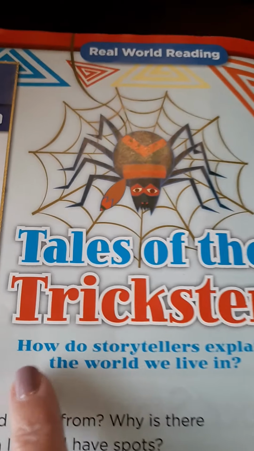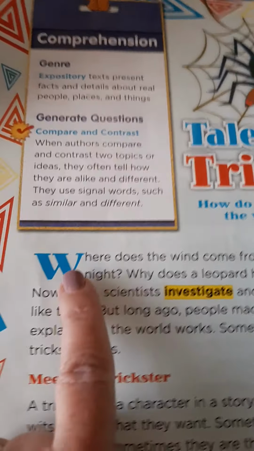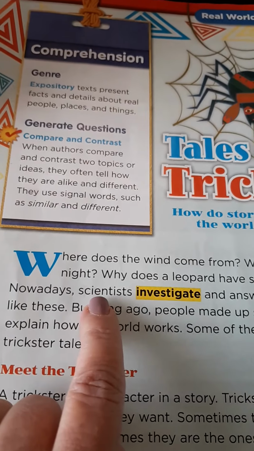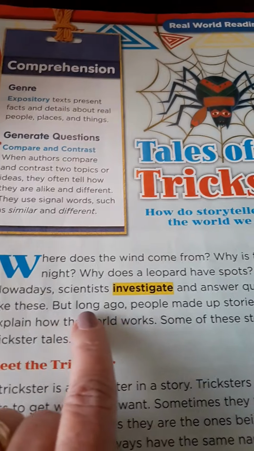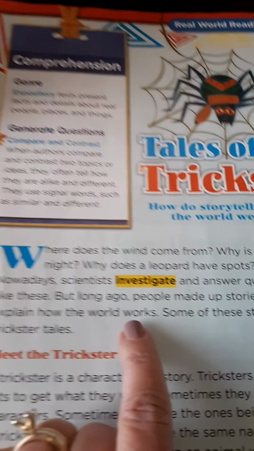Okay, so Tales of the Trickster. How do storytellers explain the world we live in? Where does the wind come from? Why is there night? Why does the leopard have spots? Nowadays, scientists investigate, which means to study, and answer questions like these. But long ago, people made up stories to explain how the world works. Some of these stories were trickster tales.